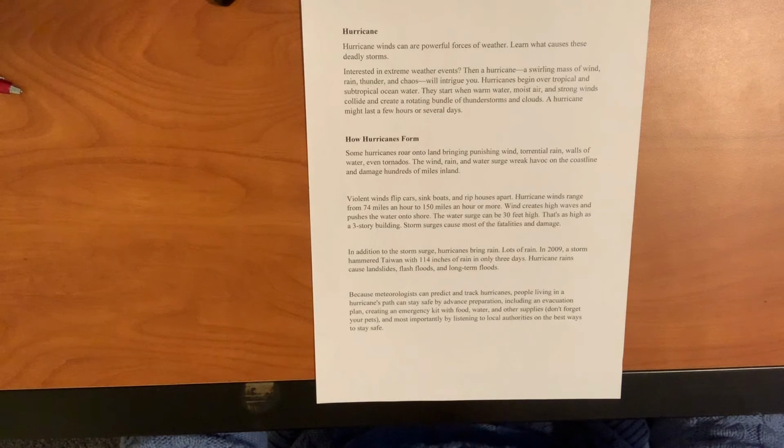Because meteorologists can predict and track hurricanes, people living in a hurricane's path can stay safe by advanced preparation, including an evacuation plan, creating an emergency kit with food, water, and other supplies. Don't forget your pets. And most importantly, by listening to local authorities on the best ways to stay safe.